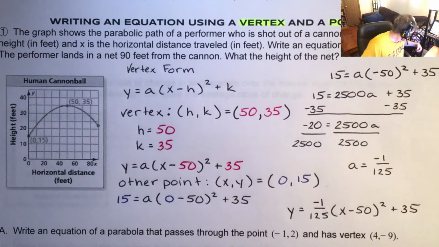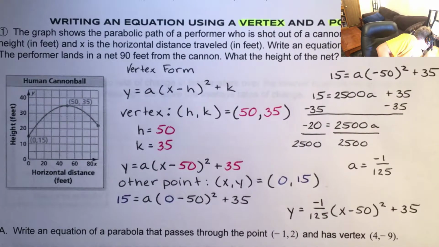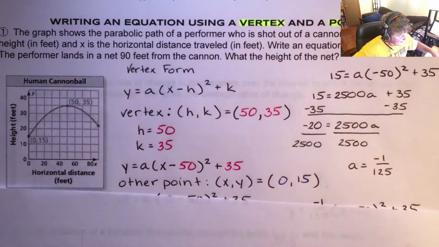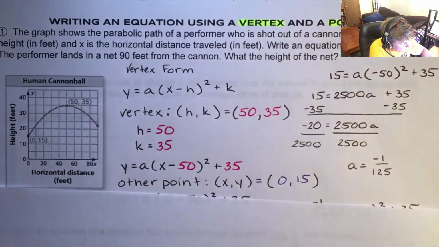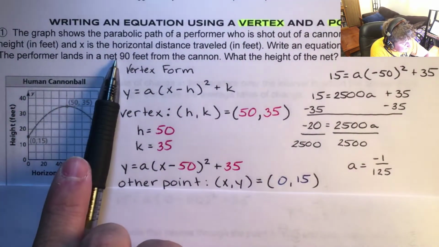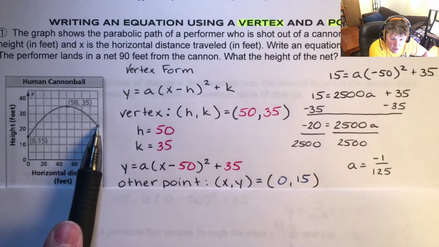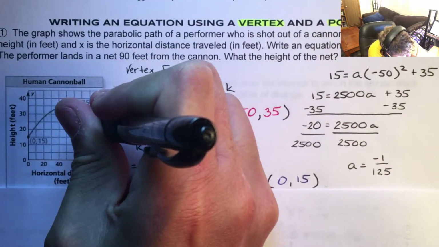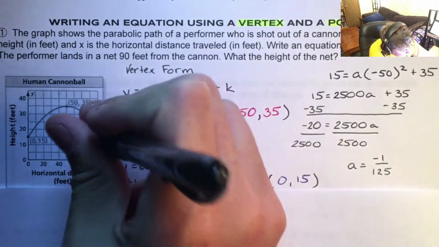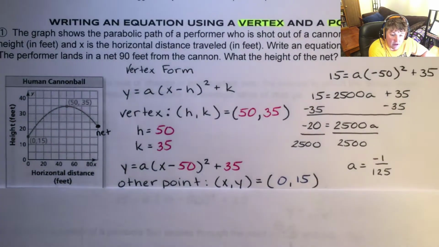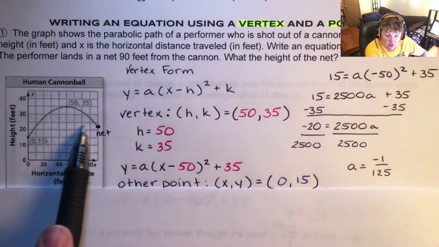So there is one more part, and we're kind of running out of space, so I'm just going to grab a separate sheet of paper here. Yeah, this will do. It says that the performer lands in a net 90 feet from the cannon. So here, 90 feet from the cannon, right here. It's actually this dot right here. This person's landing in a net. There's a net here. And we want to know how high off of the ground that is.